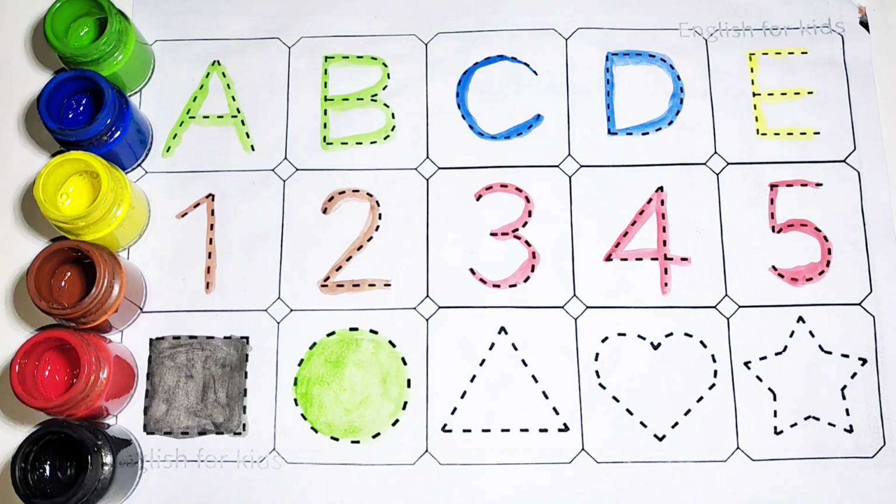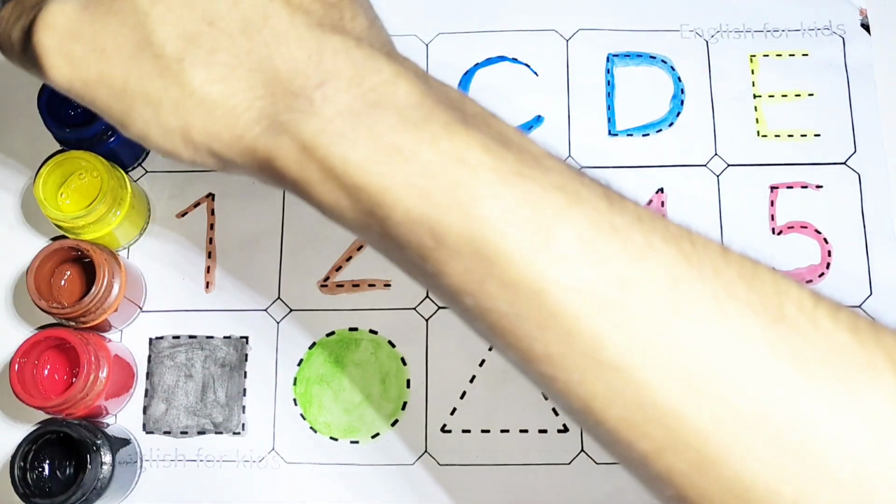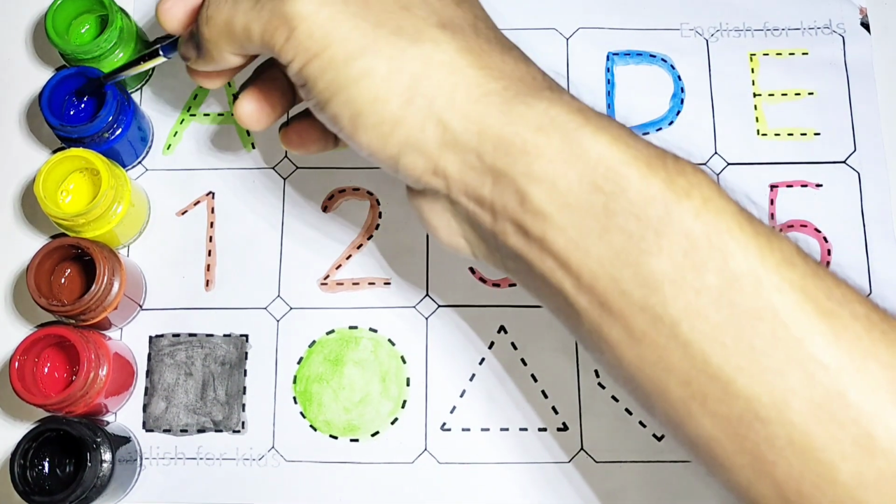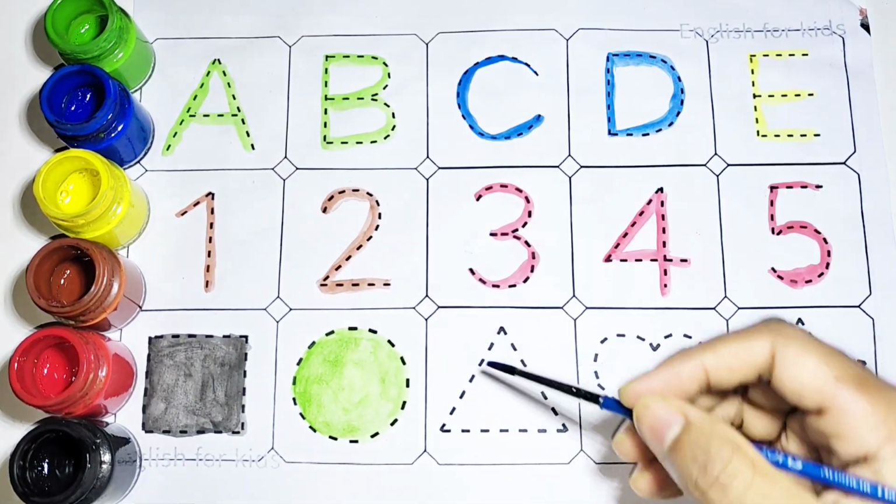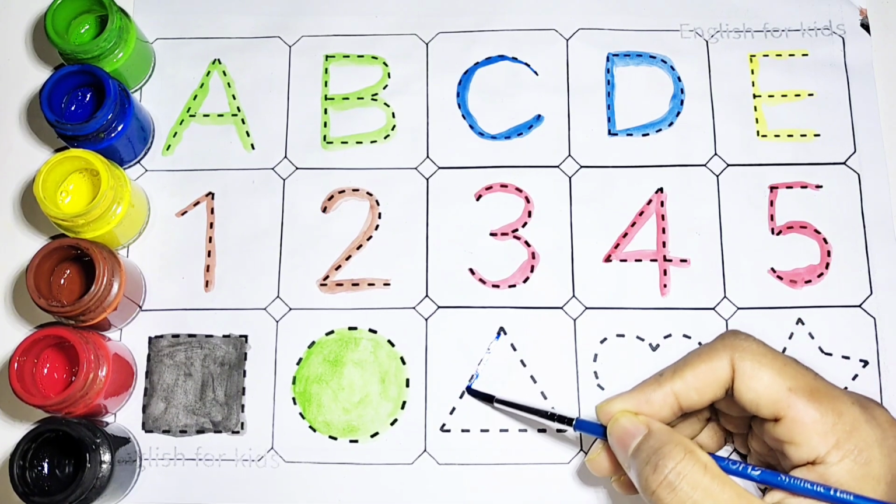The shape of circle, and the next one is triangle. Now we use blue color. Blue color. The shape of triangle. Now we draw triangle.